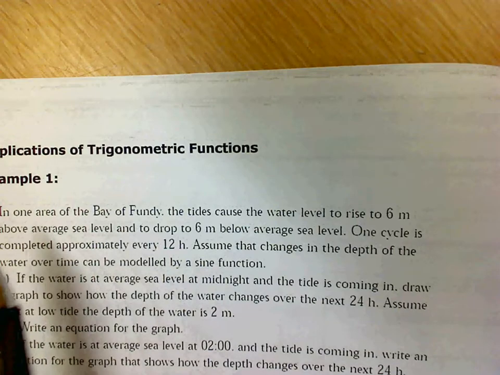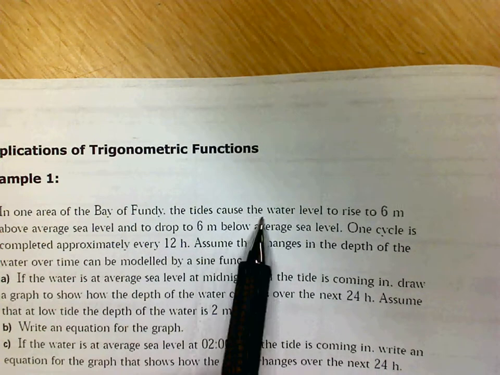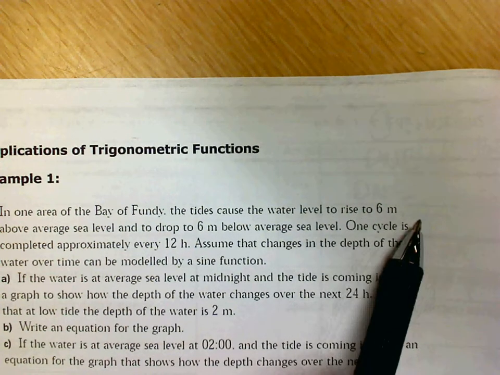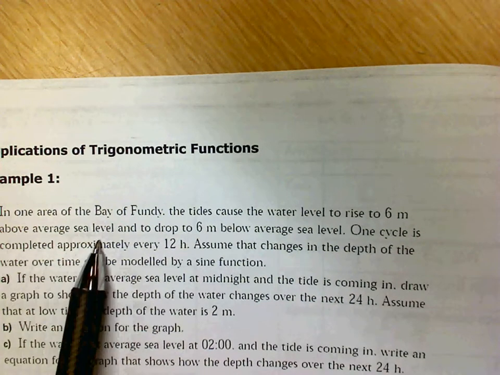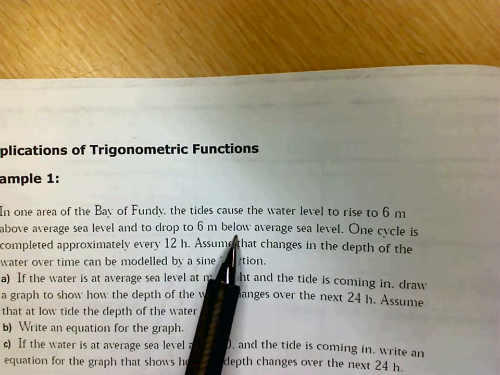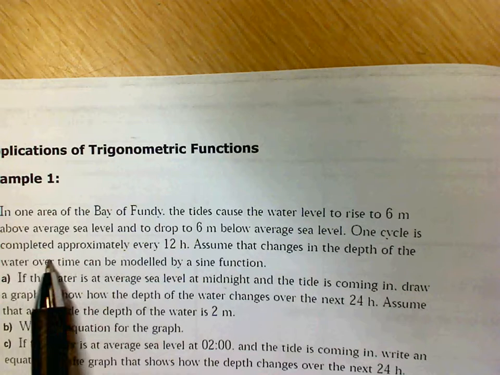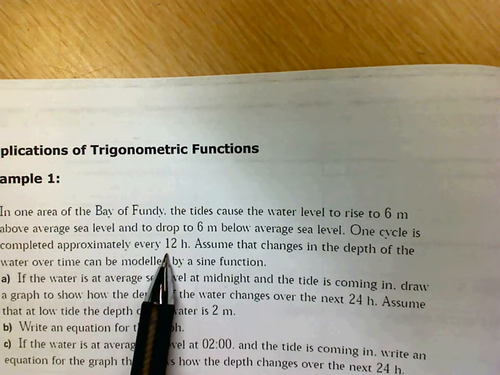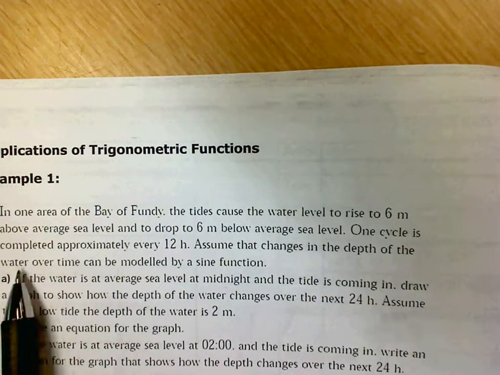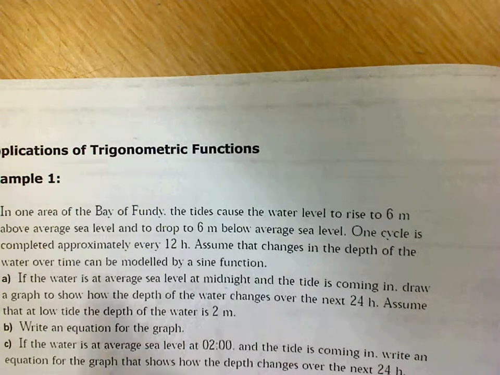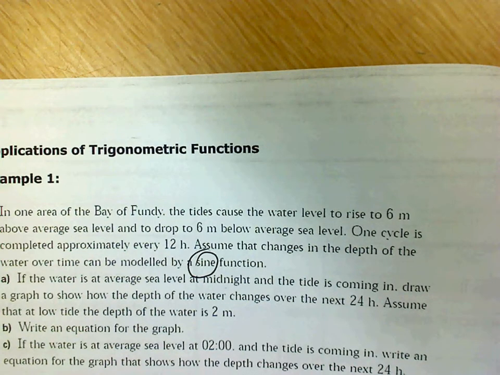Example 1. In one area of the Bay of Fundy, the tides caused the water to rise to 6 meters above average sea level and to drop to 6 meters below average sea level. One cycle is completed every 12 hours. Assume that changes in the depth of the water over time can be modeled by a sine function. Okay, so we're going to focus on sine.